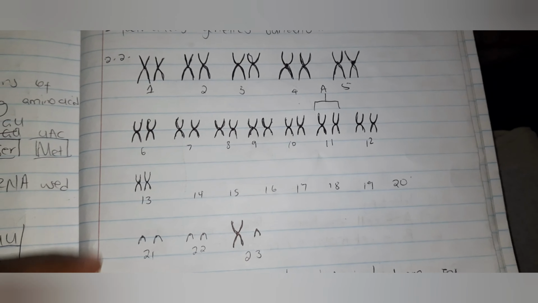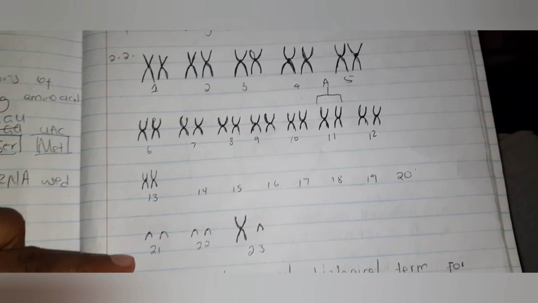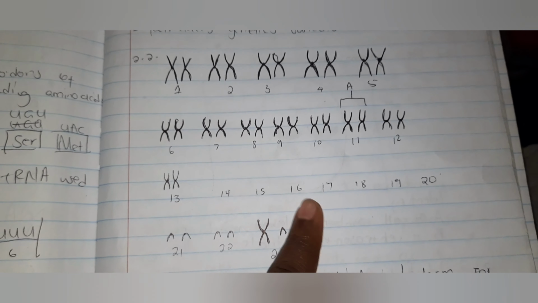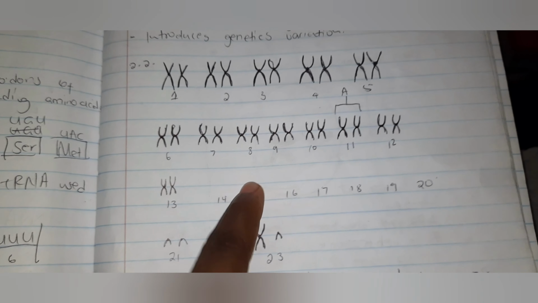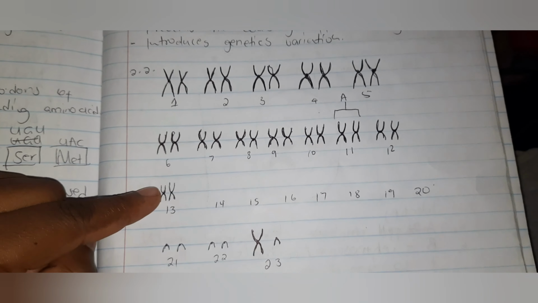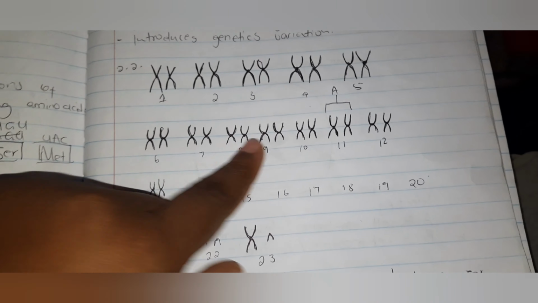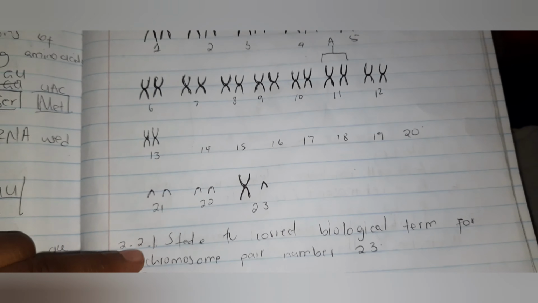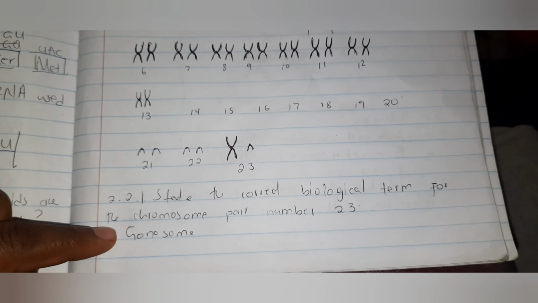Now let's go to 2.2. So this was the diagram that was drawn. I tried to draw it, but I didn't finish. As you can see, 14 to 20 doesn't have chromosomes, but they were the same as the one for 13. So I was like, it's okay, I don't have to continue. And here there is chromosome 11, which is labeled A. So let's answer the questions below.